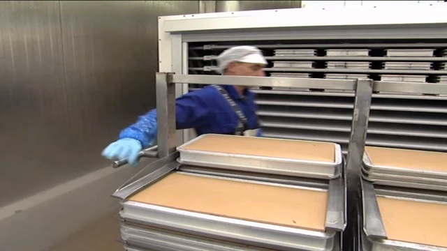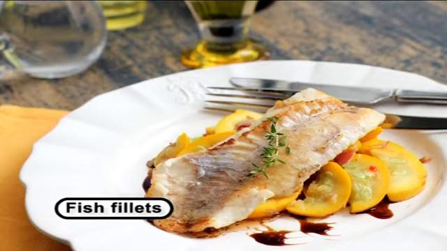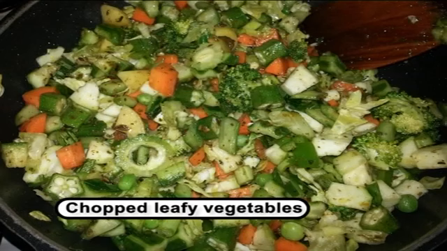Contact freezers are fast and efficient, but their use is limited to flat foods no thicker than about 8 centimeters with good thermal conductivity, such as meat patties, fish fillets, and chopped leafy vegetables. In immersion freezing, food products are immersed in brine or another fluid with a low freezing point.